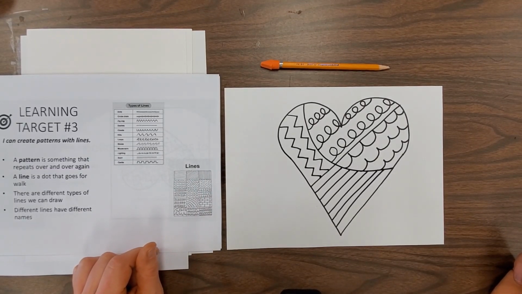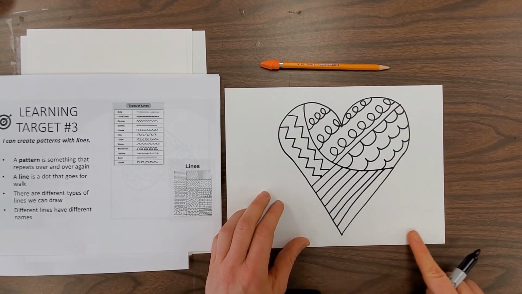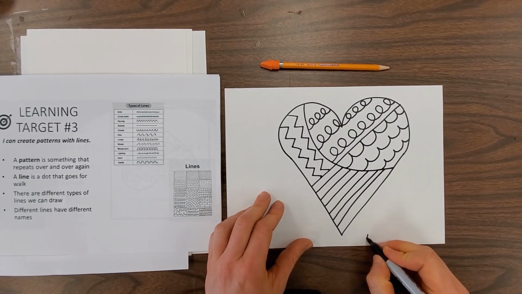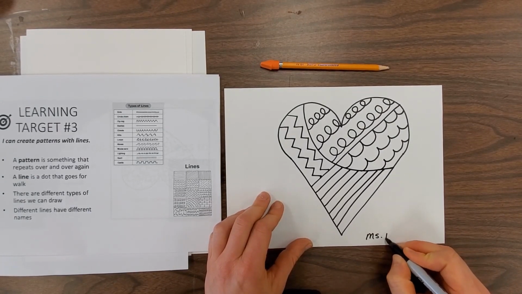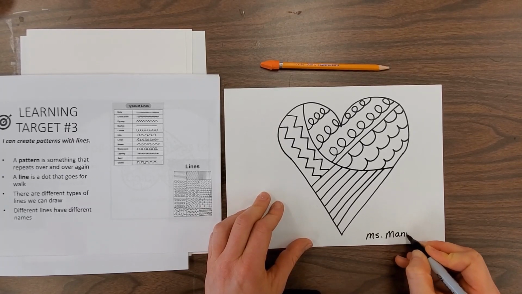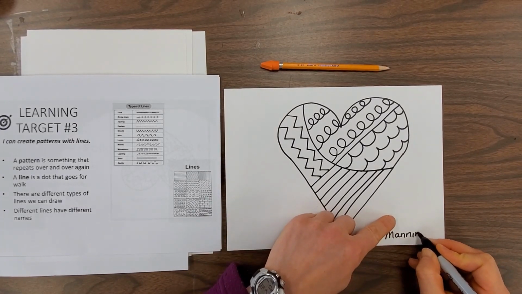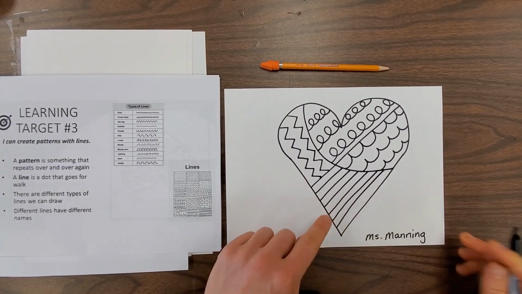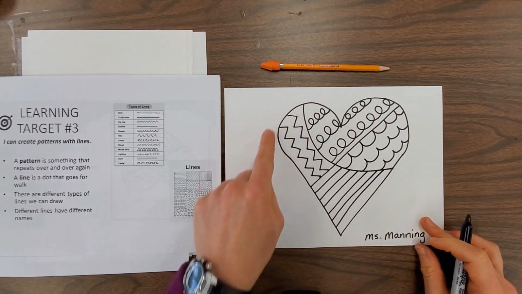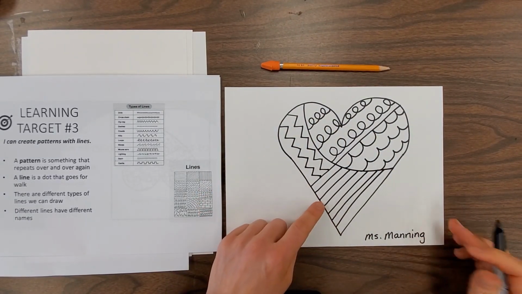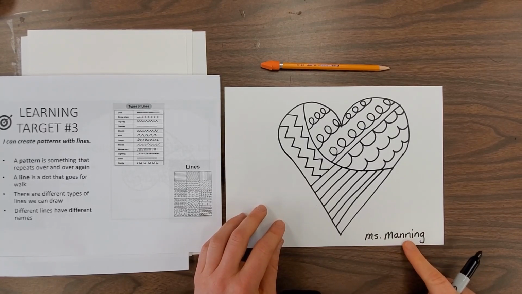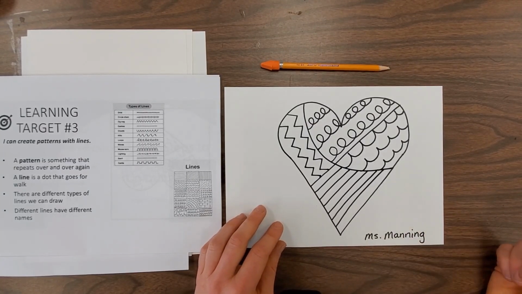coloring page. The only thing that's missing is my name right down here. I'm going to sign my name using little letters because my artwork is not actually my name. This is my artwork. This is what I want everyone to pay attention to. But it's important that I claim this as my own.